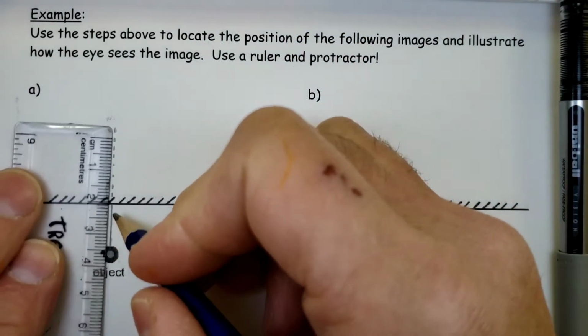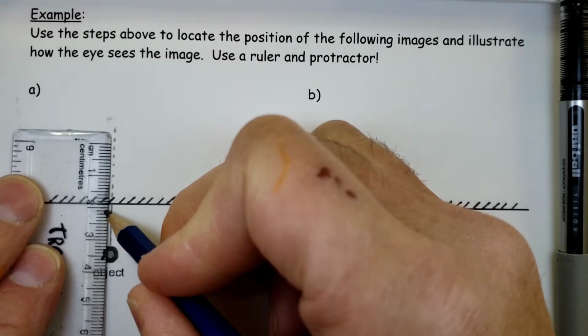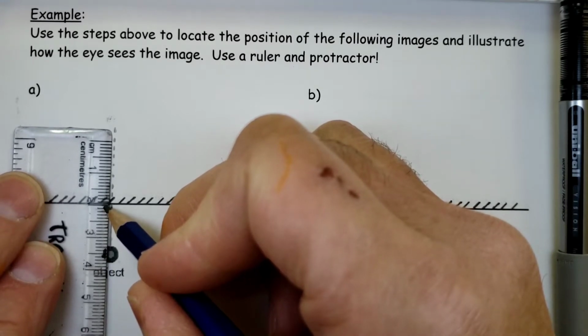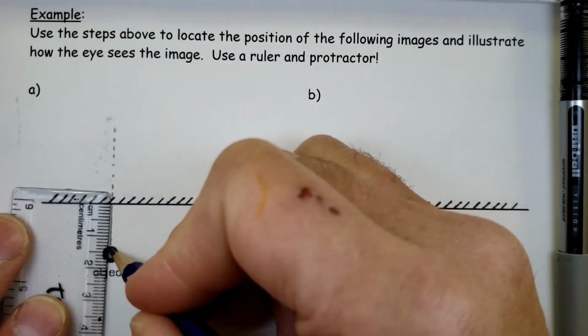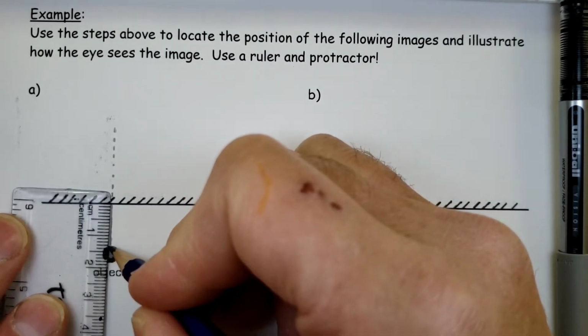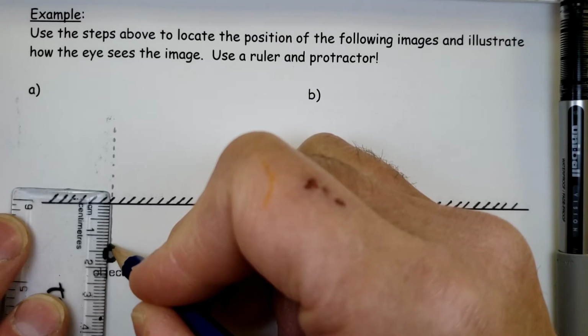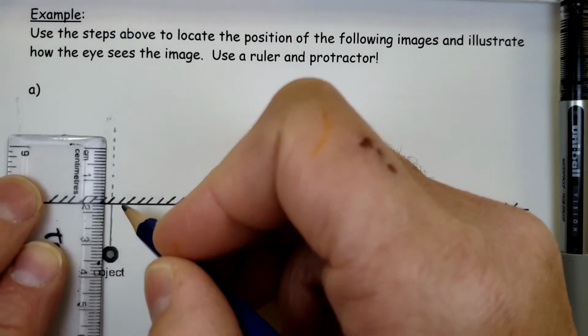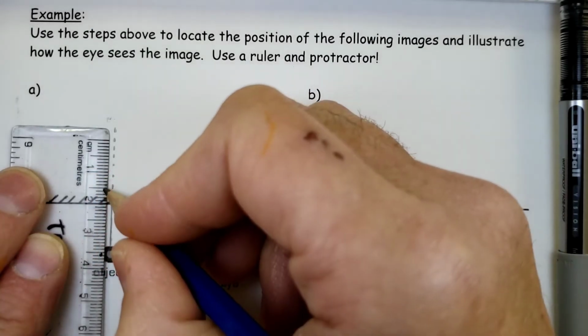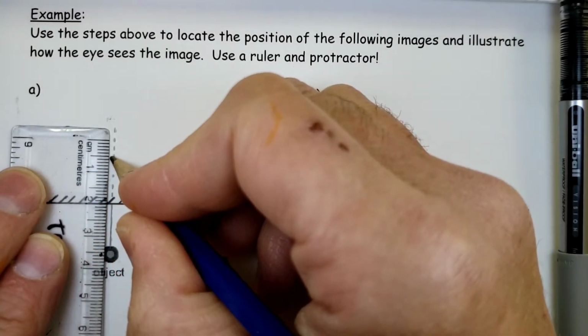So let's see here. So again, make a perpendicular line. You can do that by using one of the lines on the mirror and overlapping it on the mirror. Measuring this, let's see here, to the edge of this circle here, it's about 1.40. So I need to go 1.40 on the opposite side. 1.4, so make it there.